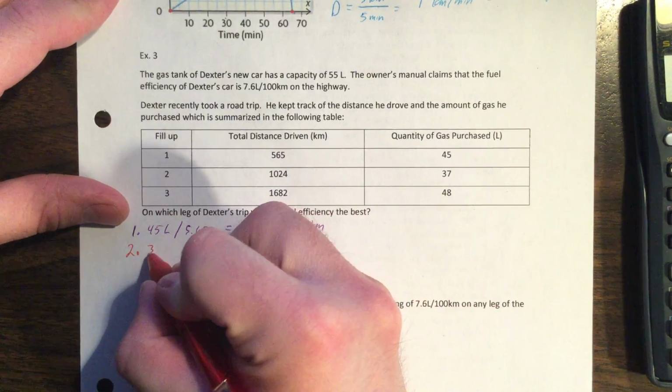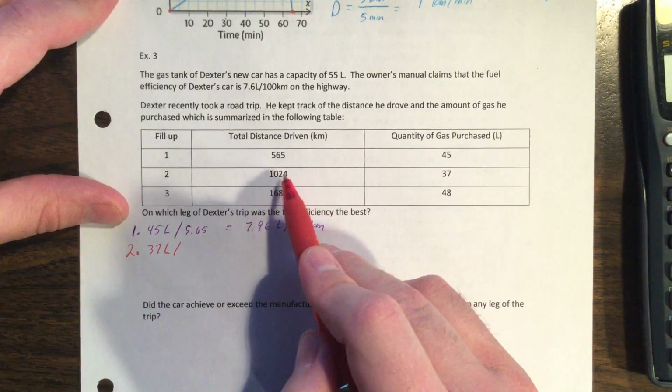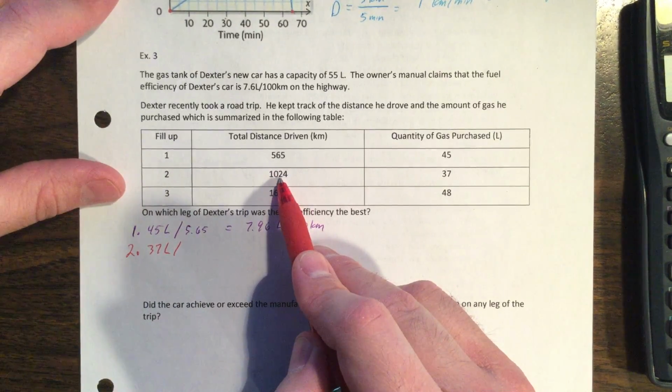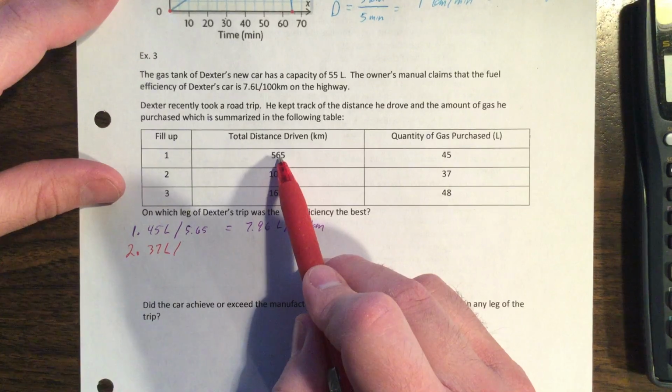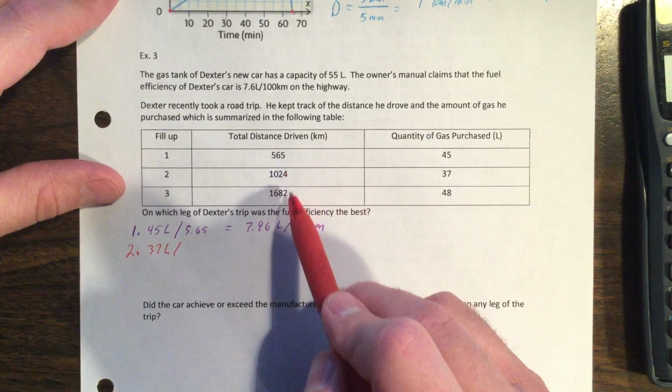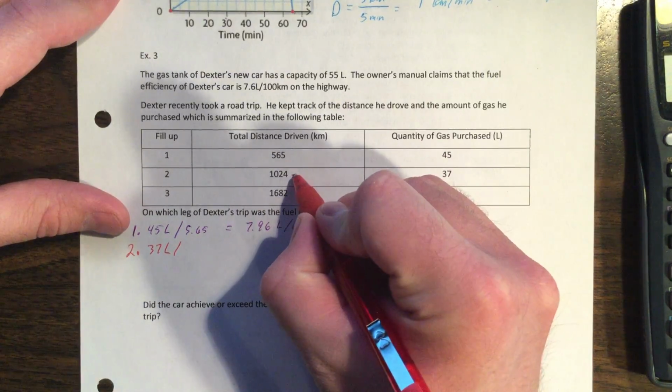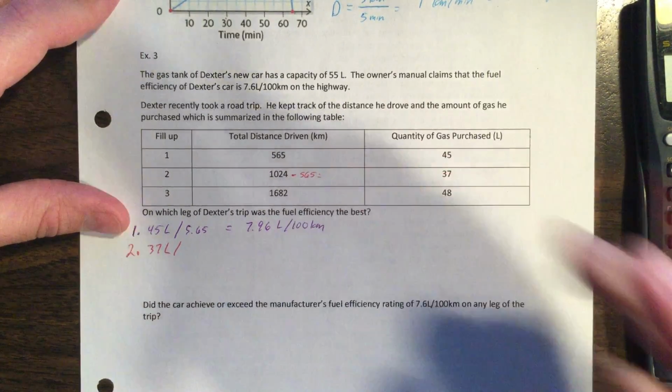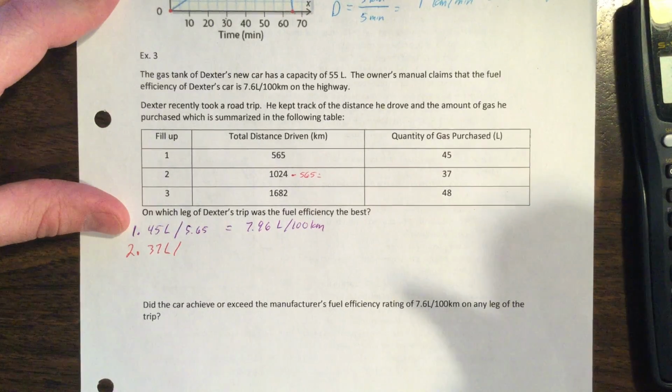Okay, we have the 37 liters that we did, but now we have, again, a total distance. So he didn't switch it back at 0. When we're told total distance, that means that we start at 0, but then we always keep on adding. So we have to subtract 565 from this one right here.